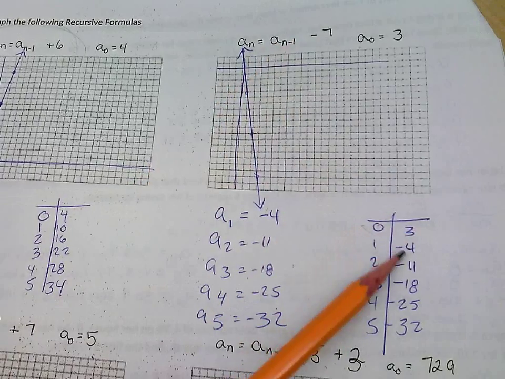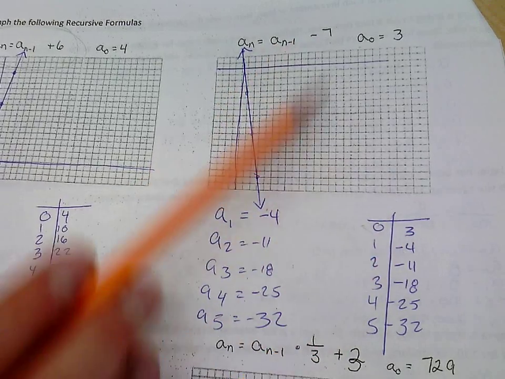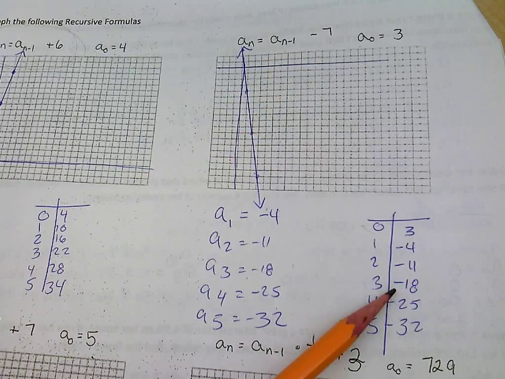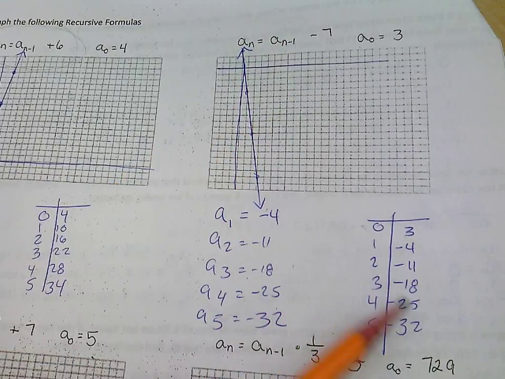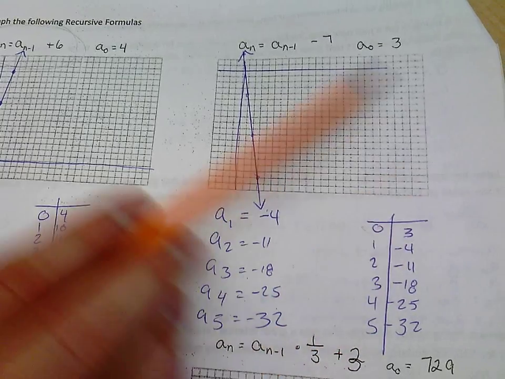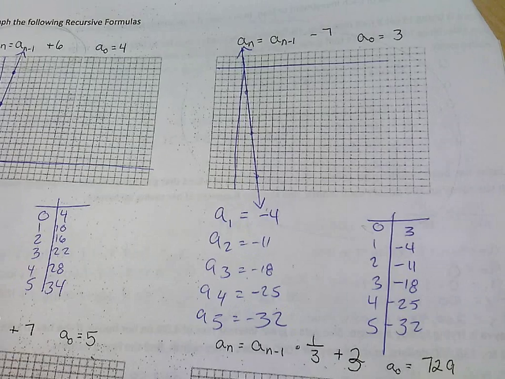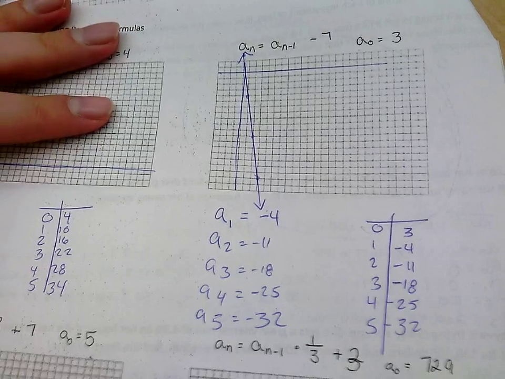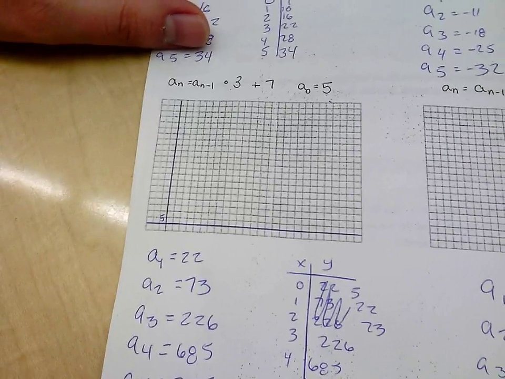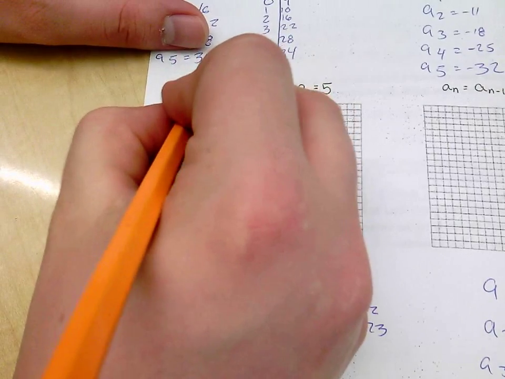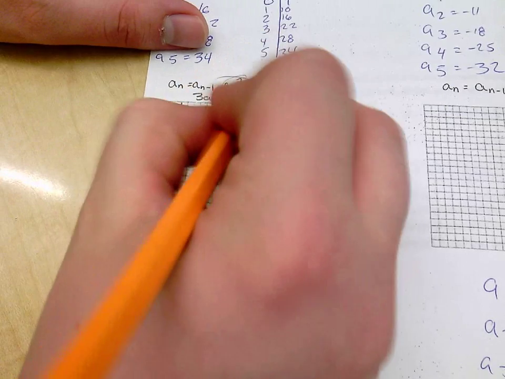So 3 minus 7 gives me negative 4. Negative 4 minus 7 gives me negative 11. Negative 11 minus 7 gives me negative 18. Negative 18 minus 7 gives me negative 25, so on and so forth. So that is a recursive arithmetic sequence. Now, geometric sequence. On your test, you're going to see this 3 not there, but actually in front of the a sub n minus 1.